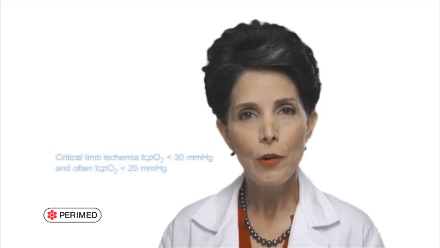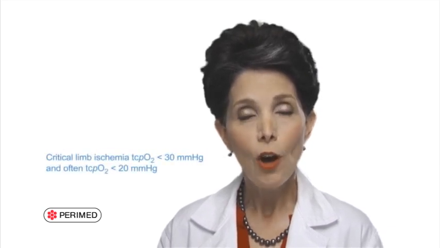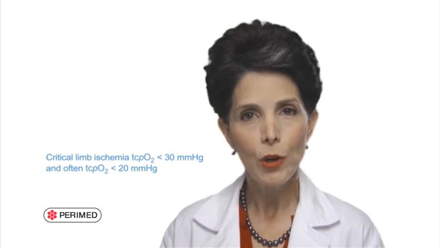Now let's discuss screening for vascular disease, or assessing the success of revascularization. Patients with critical limb ischemia will almost always have a tcpO2 less than 30 millimeters of mercury and often less than 20 millimeters of mercury. However, as we've already mentioned, low pressure values can also have other causes. So how can you know if the low values you see on a patient are due to arterial disease?